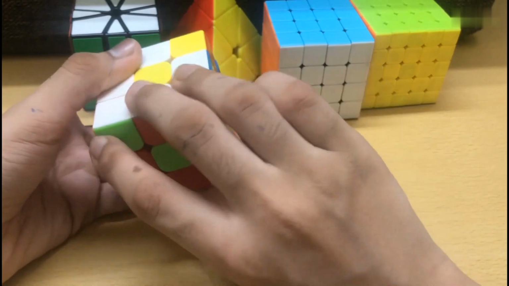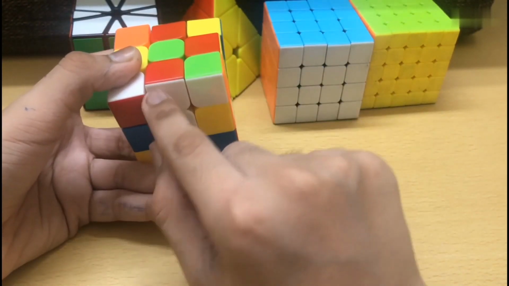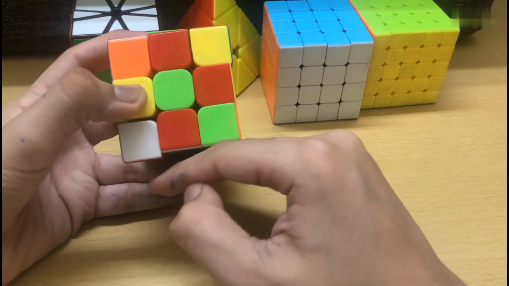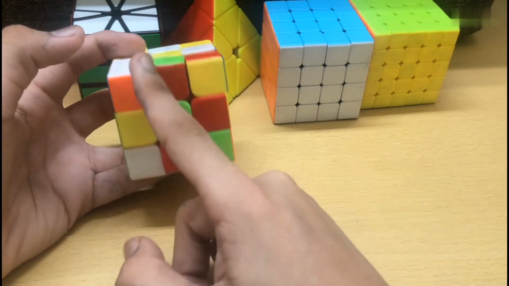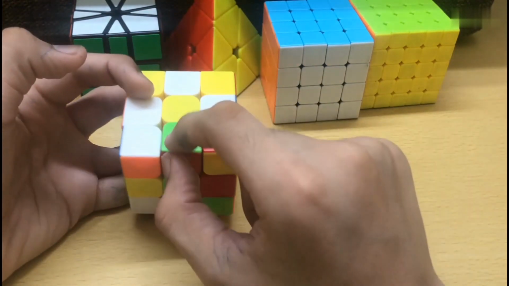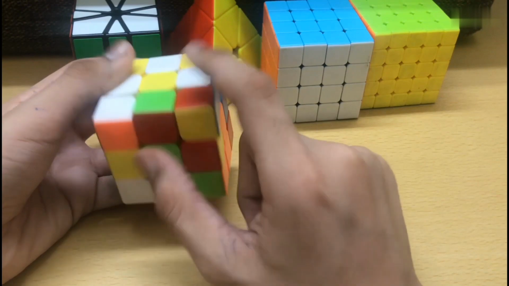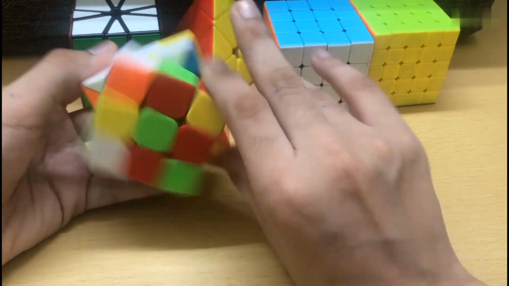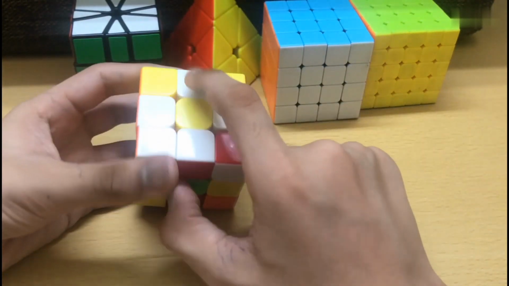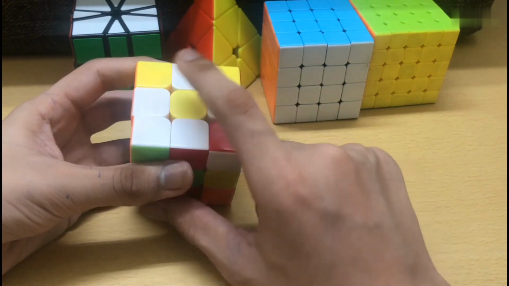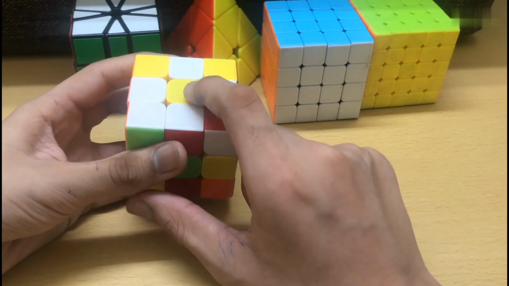And sometimes it happens that if the white edge piece is facing towards the bottom, then you have to keep it in the front layer with a non-white edge piece over it on the top layer, and then just do an F2 move, and then you will get all the white edge pieces matching the yellow centerpiece.